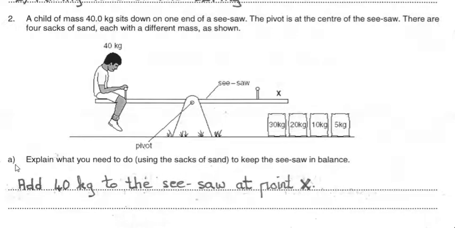Because x will be the same distance away from the pivot as the boy, or the child, we need to have the same mass. We're in the same gravitational field, so we need the same mass. So we just need to add 40 kilograms to point x. It's very straightforward. So how do we do that?